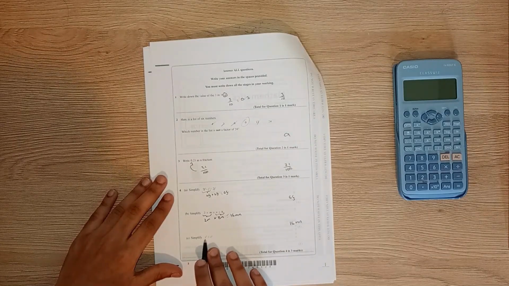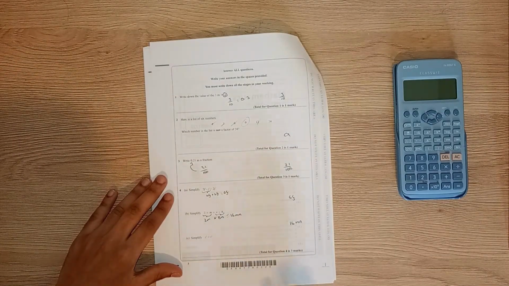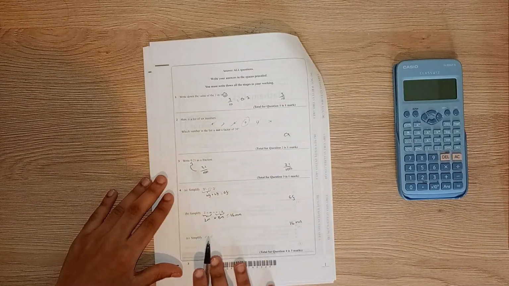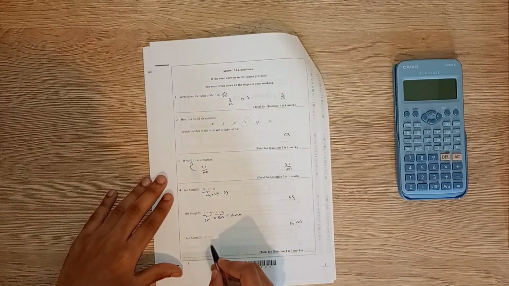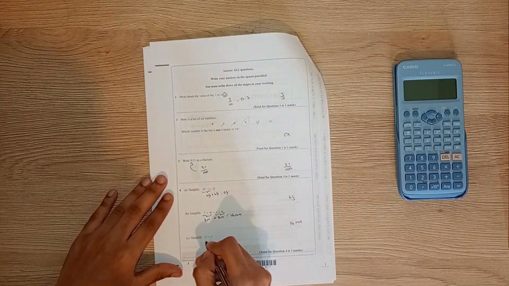Now, simplify t squared plus t squared. Simple. You don't always multiply the powers. You only add the powers when it says times. If it doesn't say times, you don't add the powers, you just add the terms. So in this case it will just be 2t squared.